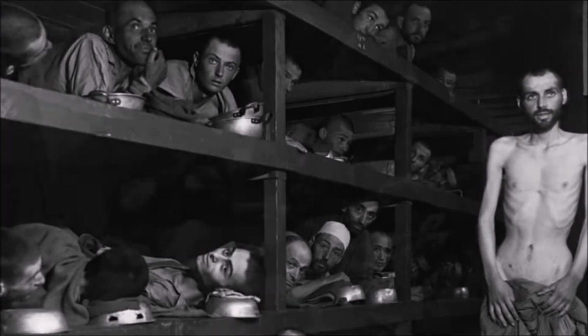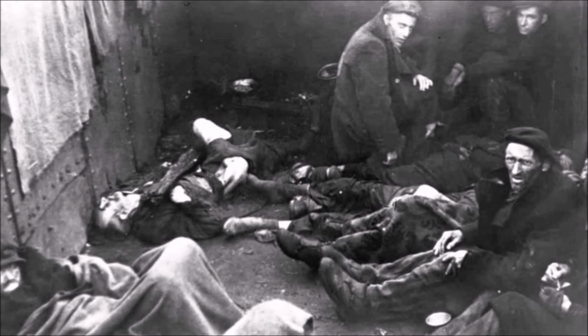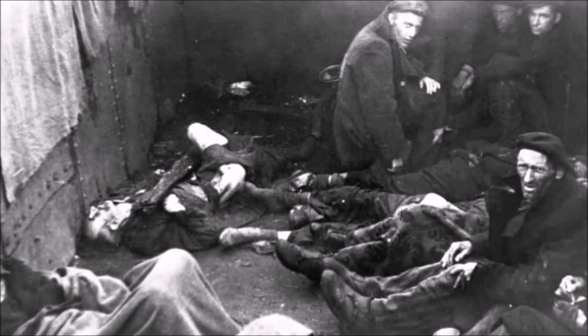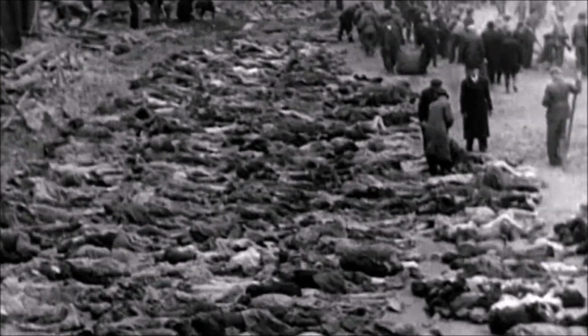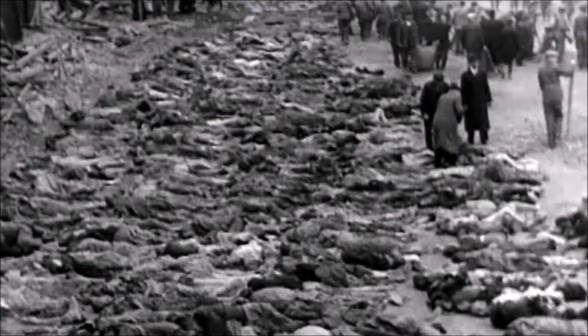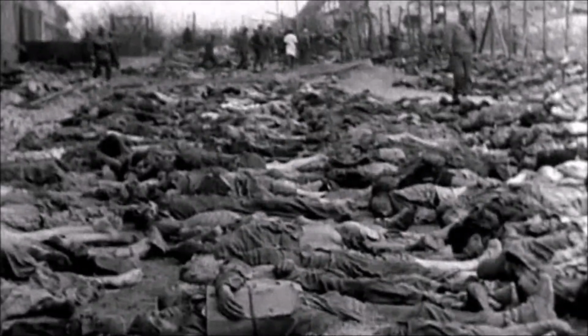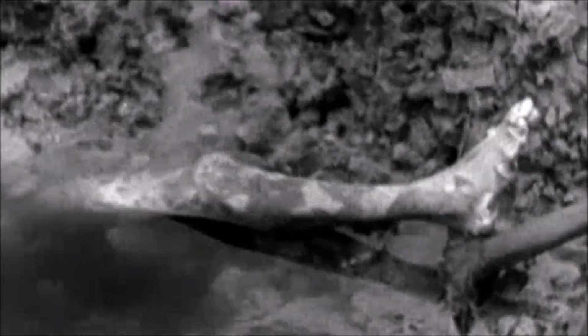A lot of Americans had heard of weird vanishings happening throughout Europe where people just disappeared. They had no idea where they went. They had heard of these huge, almost military-esque encampments where people were being sent to, but they really didn't know what they were.